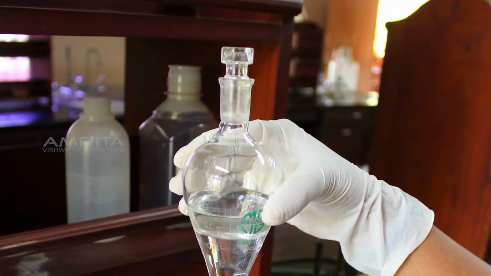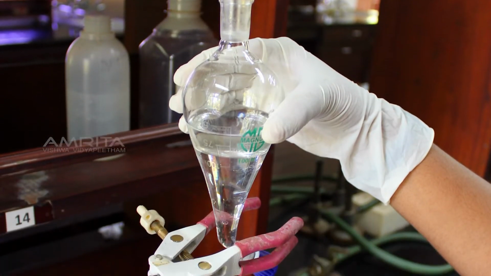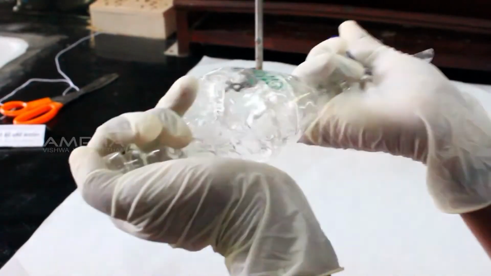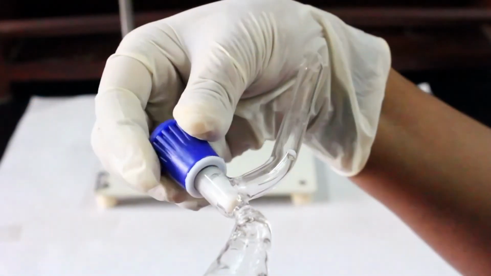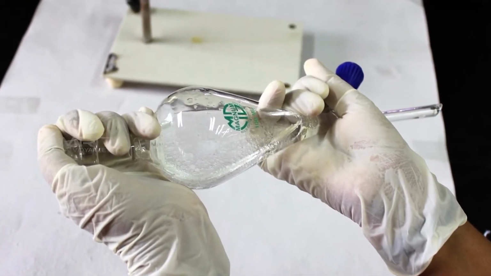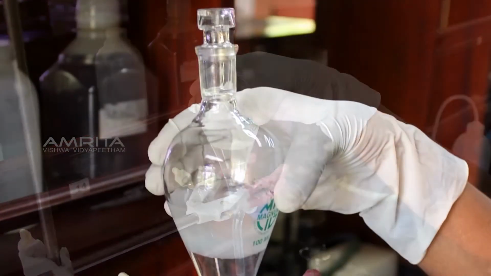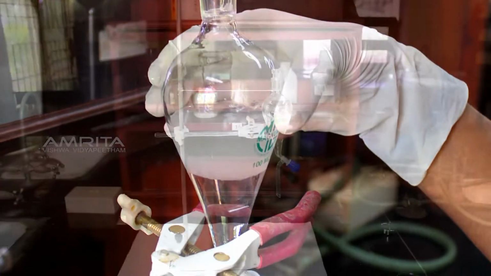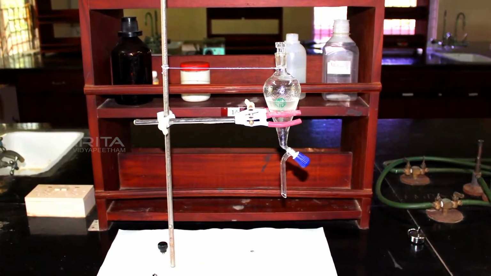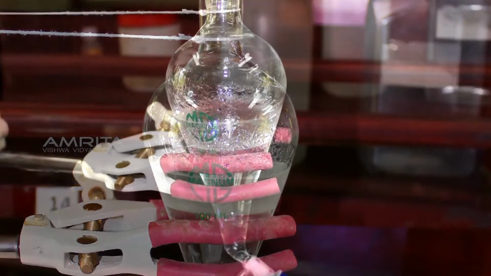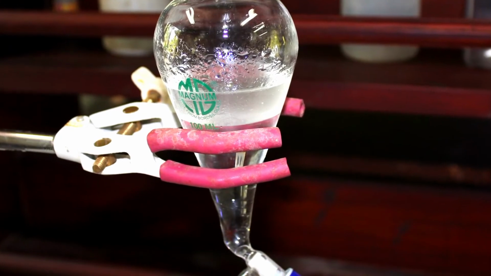Now, take the separating funnel from the stand. Invert the funnel and shake it gently and slowly open the stopcock of the funnel to release the pressure inside the funnel. Again, place the separating funnel in the stand and allow the two liquids to separate completely. We can see that oil forms the top layer and water forms the bottom layer.